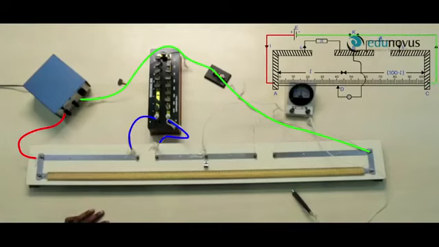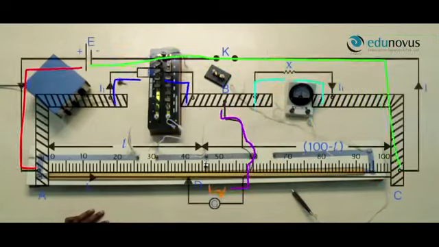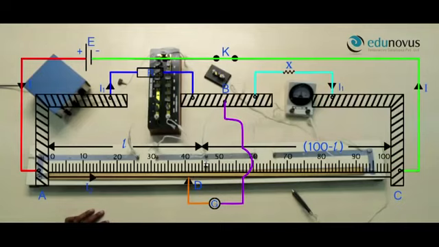Next, the known resistance, which is this resistance box, we have connected to the left gap in the meter bridge. And the unknown resistance we have connected to the right gap in the meter bridge. So the positive of the galvanometer is connected to the center of the meter bridge and the negative is connected to the jockey. Let's check our circuit first.